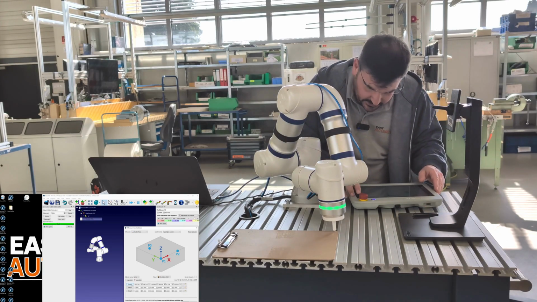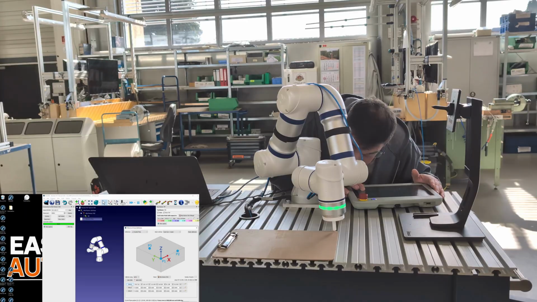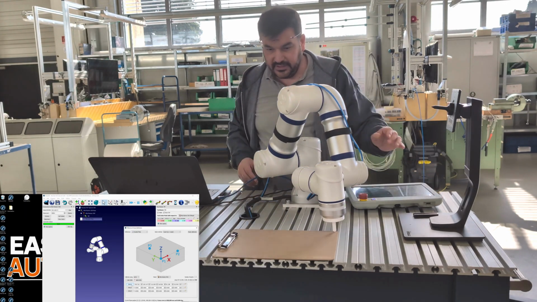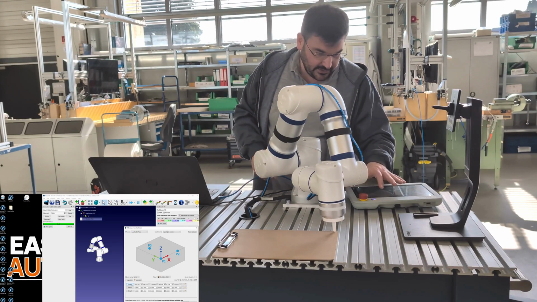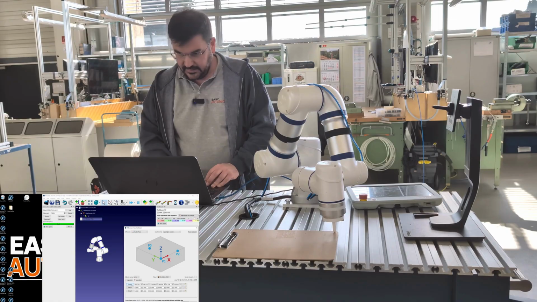Okay, and as usual, the last millimeters we are just jogging. Okay, guys, for this exercise I'm satisfied. So this will be our X axis.